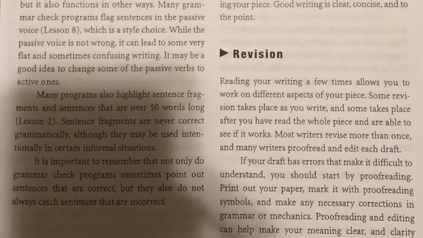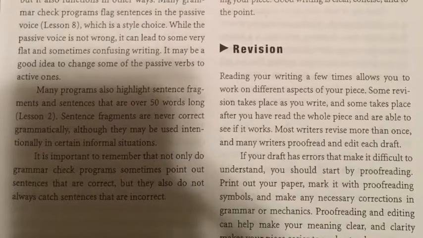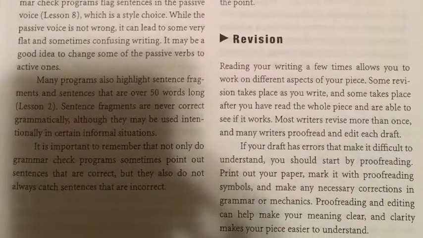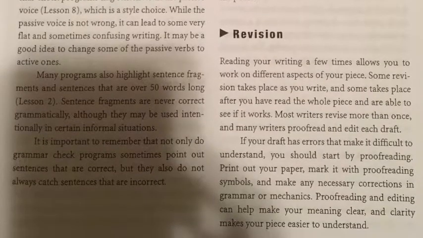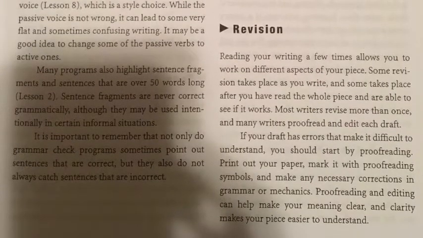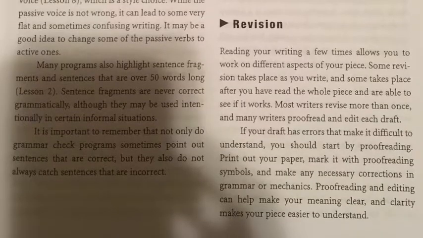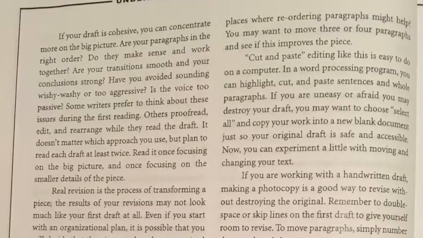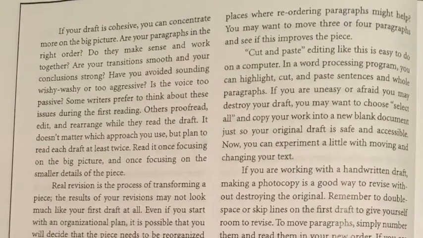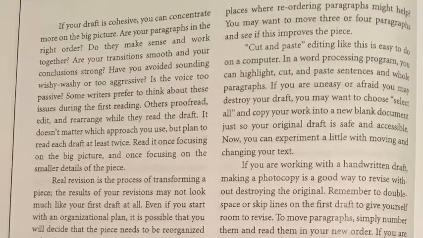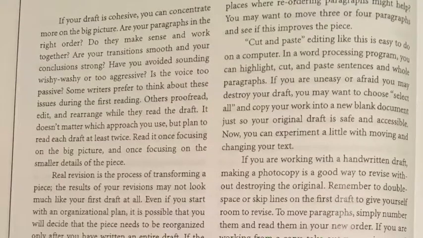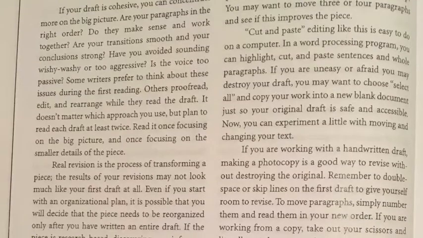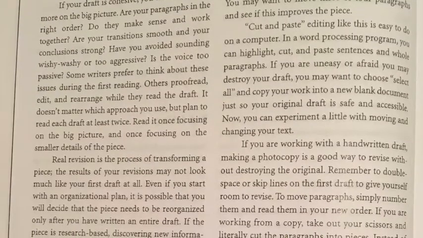Revision. Reading your writing a few times allows you to work on different aspects of your piece. Some revision takes place as you write, and some takes place after you read the whole piece and are able to see if it works. Most writers revise more than once, and many writers proofread and edit each draft. If your draft has errors that make it difficult to understand, you should start by proofreading. Print out your paper, mark it with proofreading symbols, and make any necessary corrections in grammar or mechanics. Proofreading and editing can help make your meaning clear, and clarity makes your piece easier to understand.